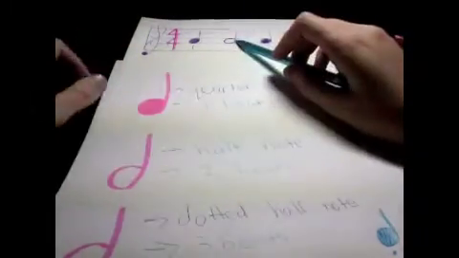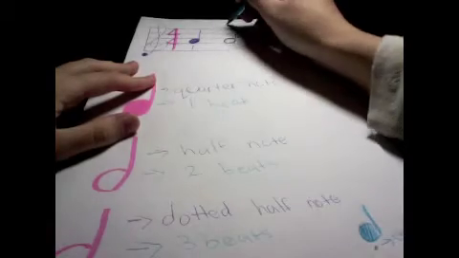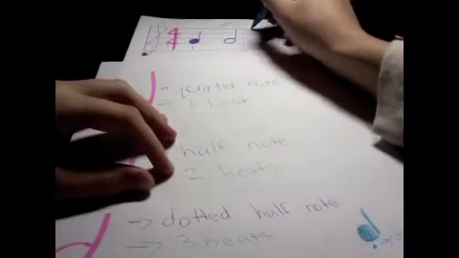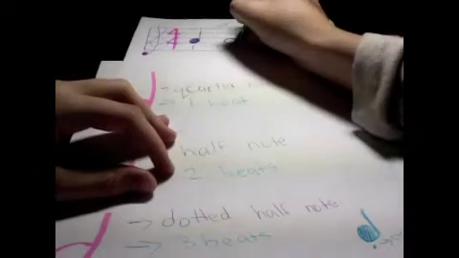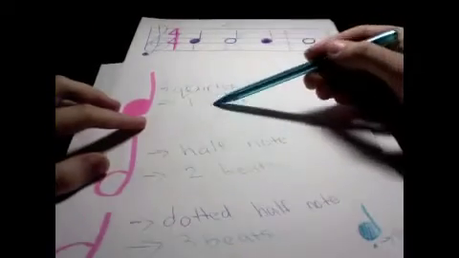Okay, this one is a half note. And we know that a half note gets 2 beats. So we already got rid of this number. Now it gets 2 beats, meaning it's going to take the next 2 numbers. So that 2, 3 is going to go here. So 2, 3. And then this one is also a quarter note. It's going to take one number.